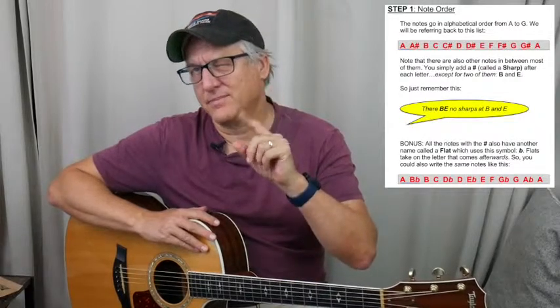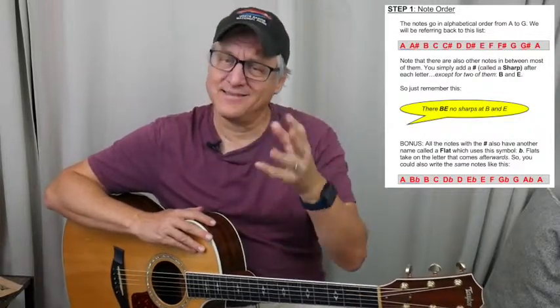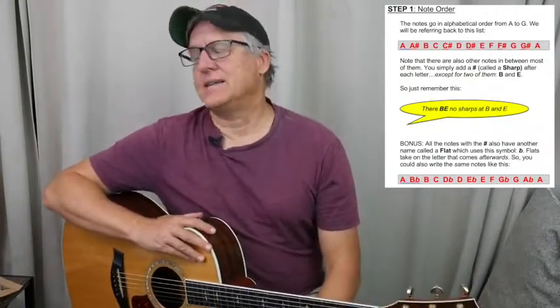Not a B sharp. Could be B sharp. We go B to C. That's traditionally what we say. C sharp, D, D sharp, E, F, F sharp, G, G sharp, and then back to A and start all over again. That is the order of the notes. That's called the chromatic order.